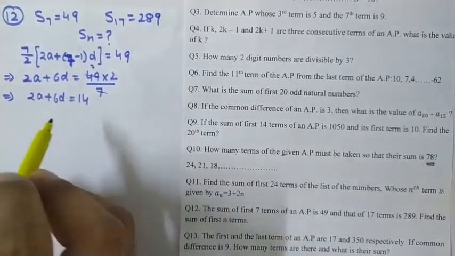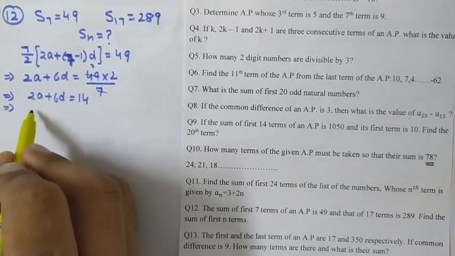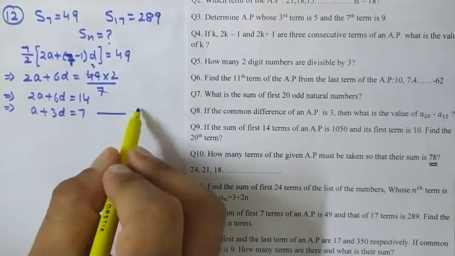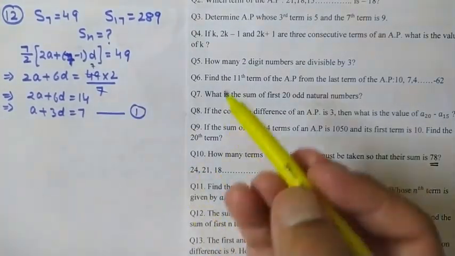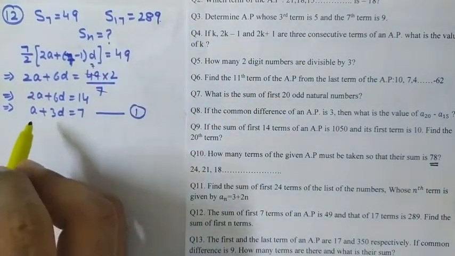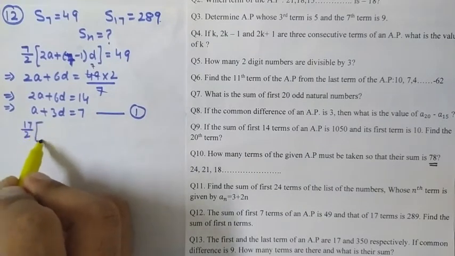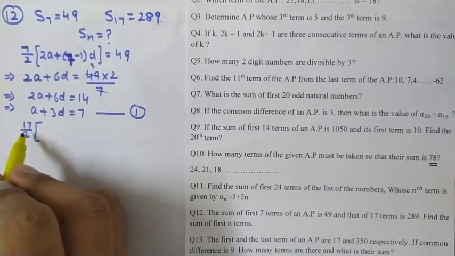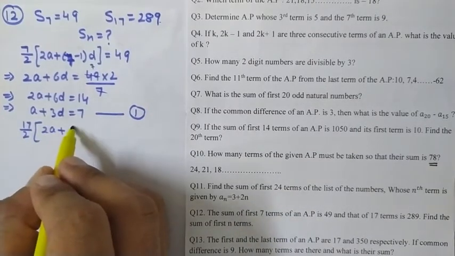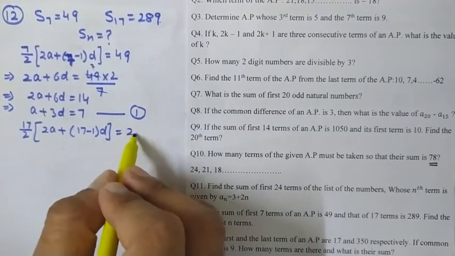So the full equation can be divided on both sides by 2 because 2 is a common factor here. So a plus 3d is equal to 7. This is our first equation. The second equation can be found from S17. S17 is 289. So S17 will be n over 2 into 2a plus n minus 1, that is 17 minus 1, d, is equal to 289.